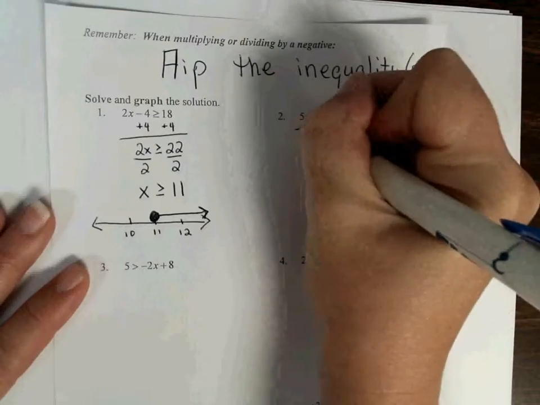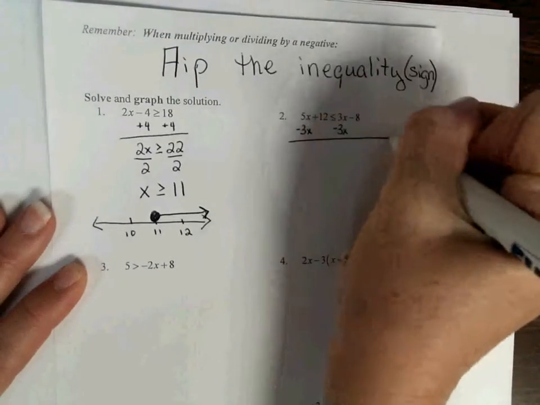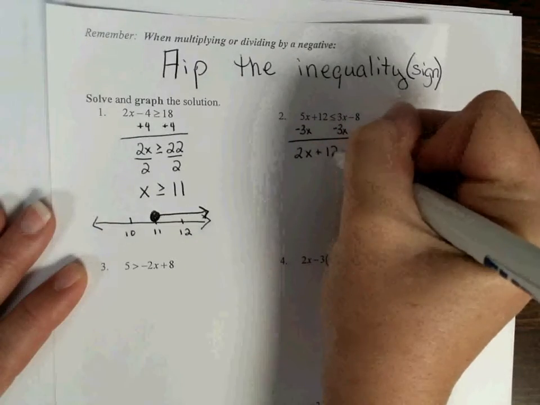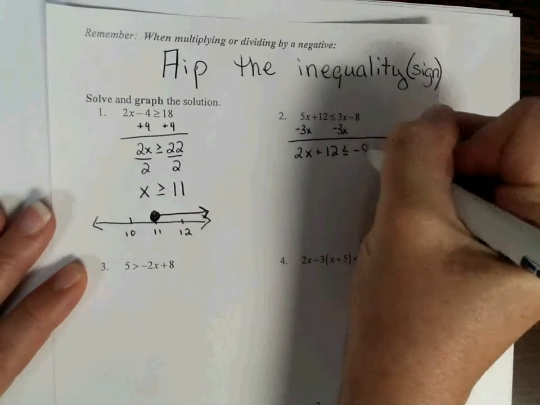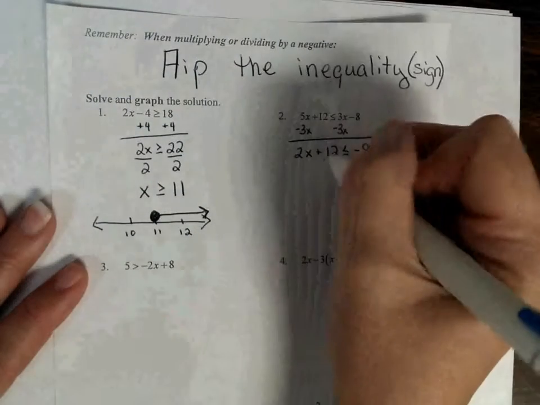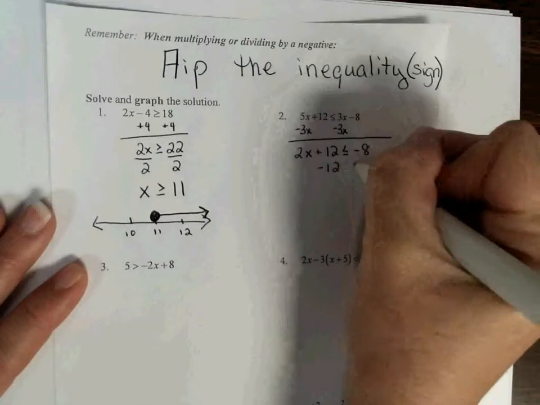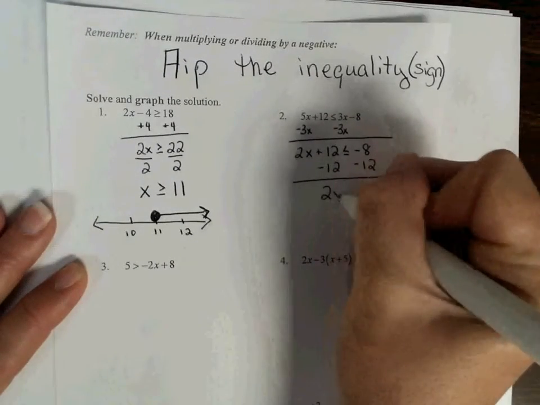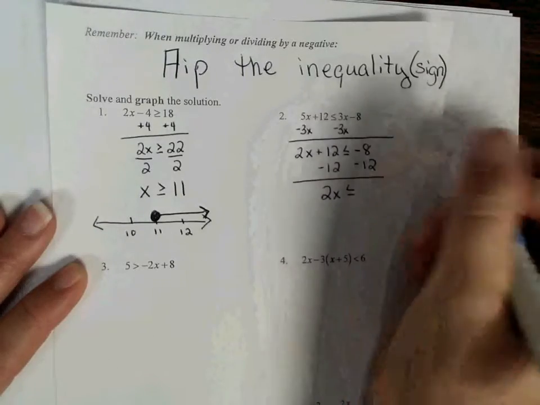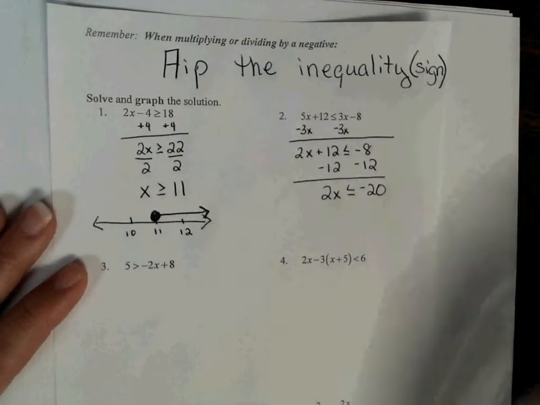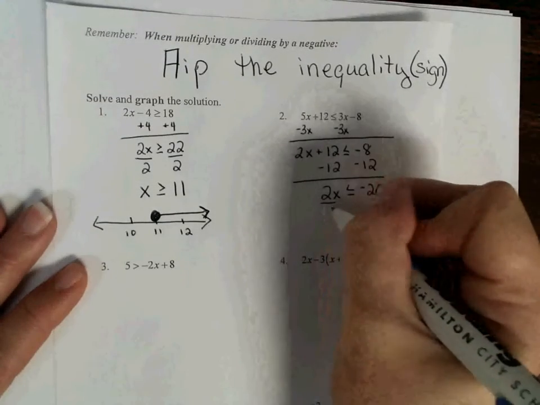Number 12, I would subtract 3x. I get 2x plus 12 is less than or equal to negative 8. Subtract 12, we get 2x is less than or equal to negative 20.